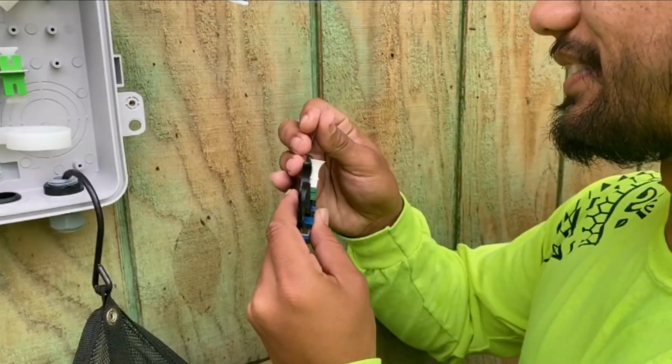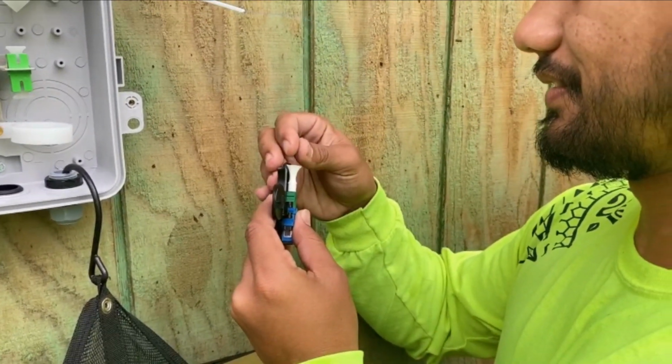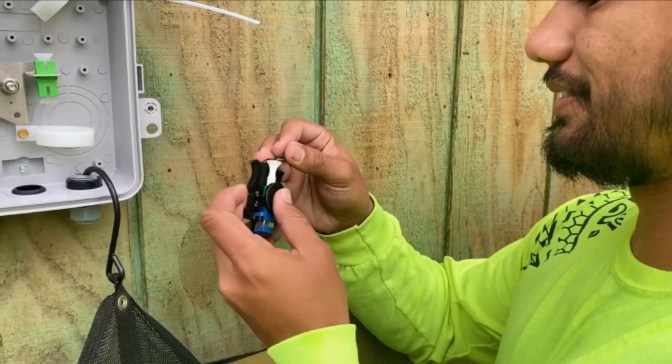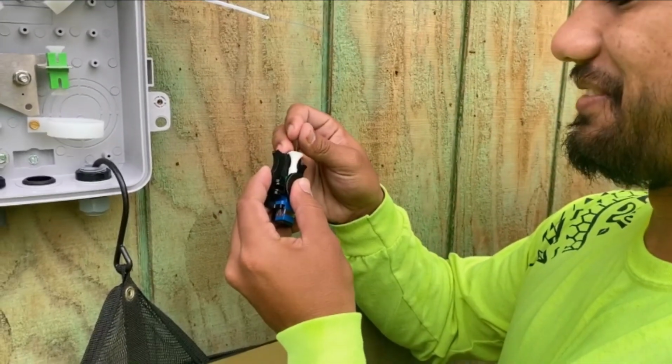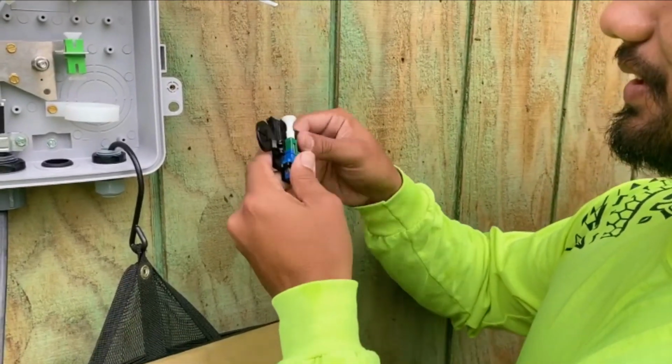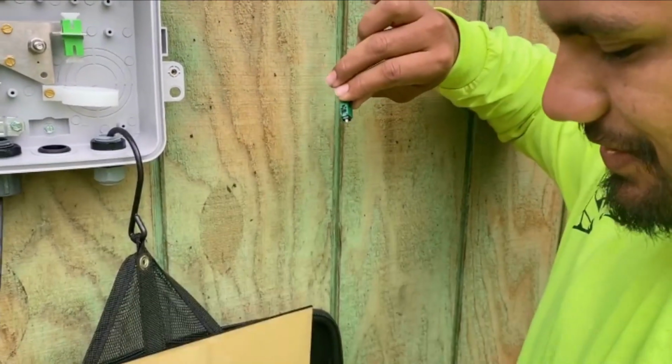Yeah, it's super basic. It does all the aligning and everything, so you don't really have to use the microscope and all that business anymore. It literally just crimps in. That's awesome.